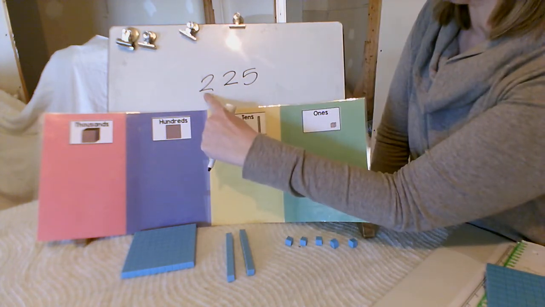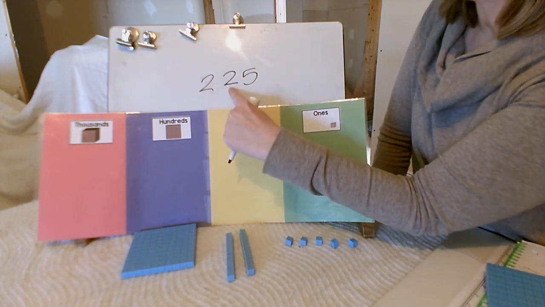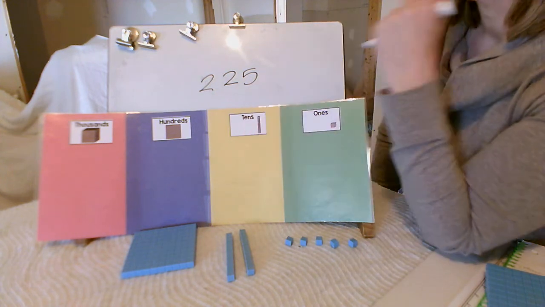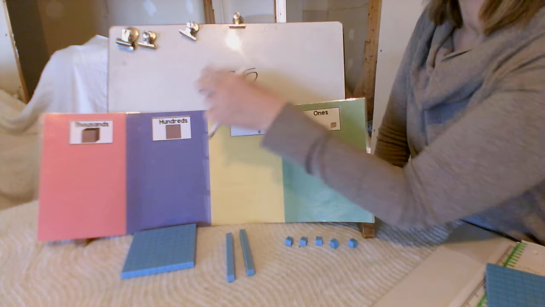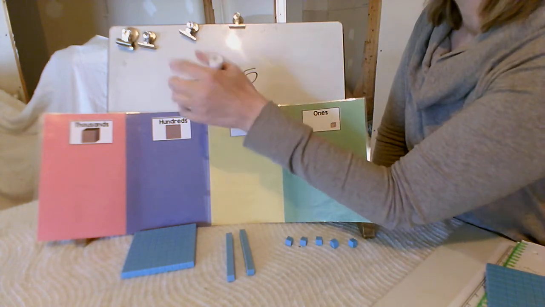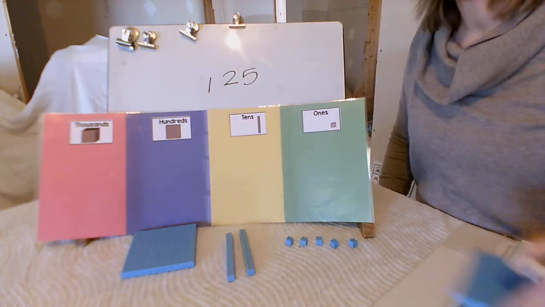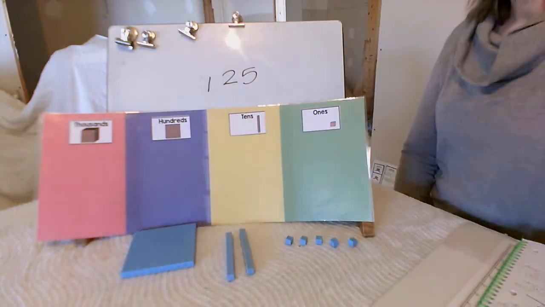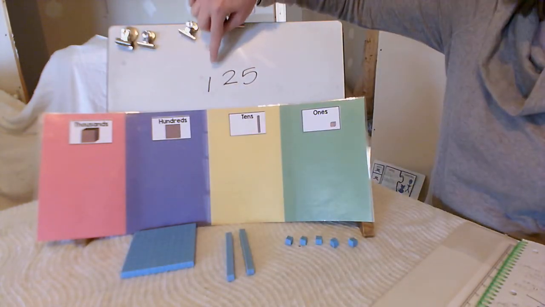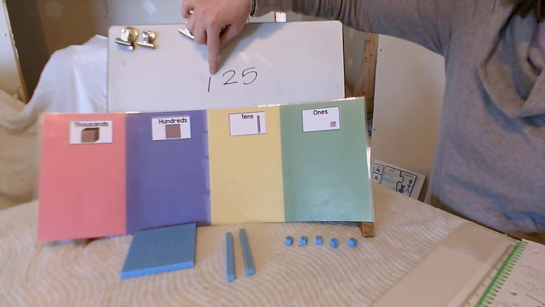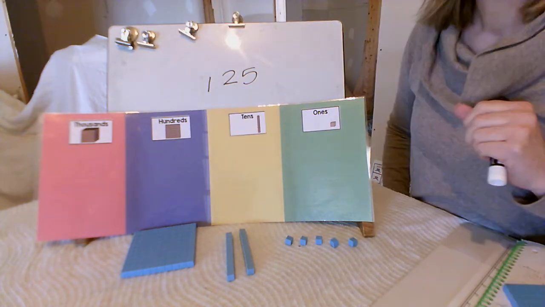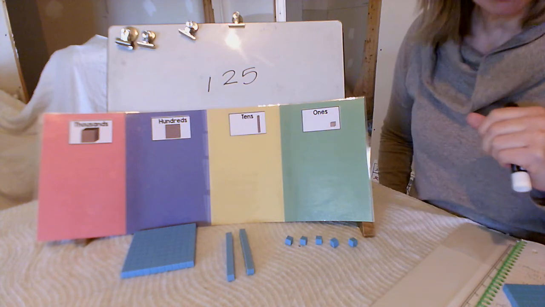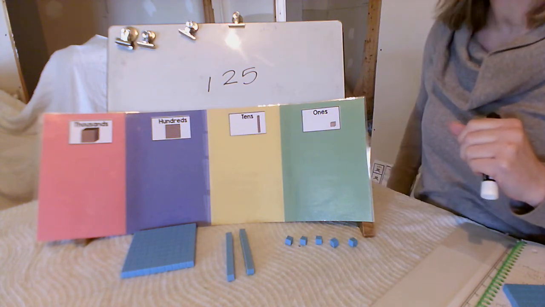Do I change the hundreds digit, the tens digit, or the ones digit? I would change the hundreds digit to a 1. I started off with 200. I took 100 away, so now I only have 100. 125.